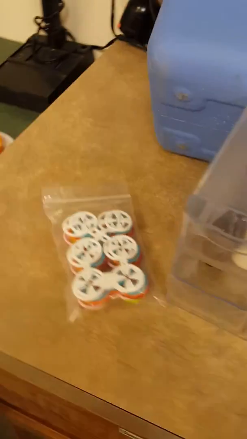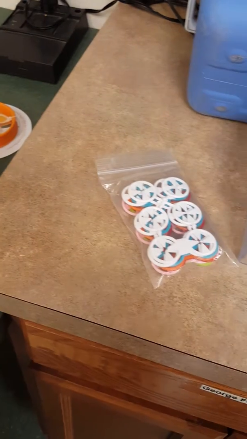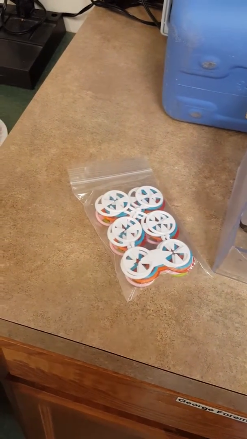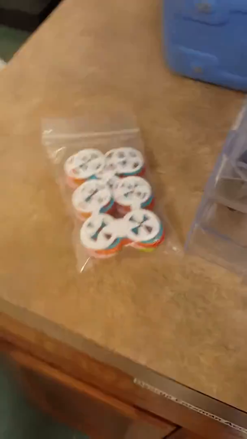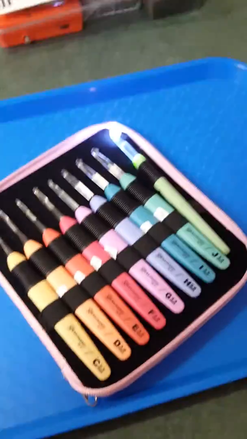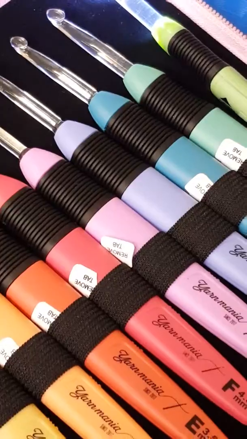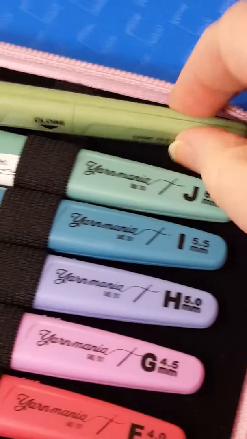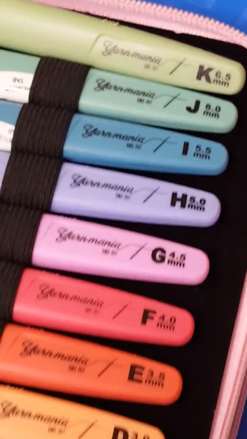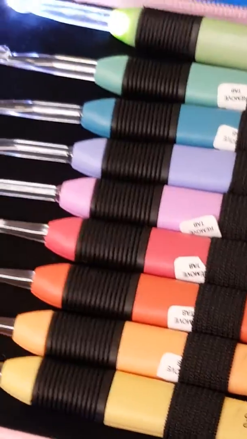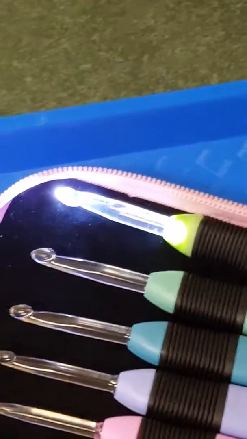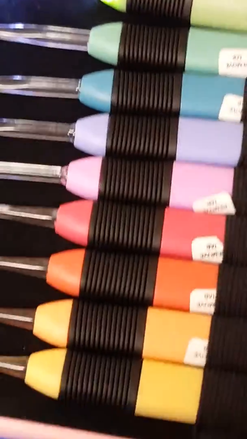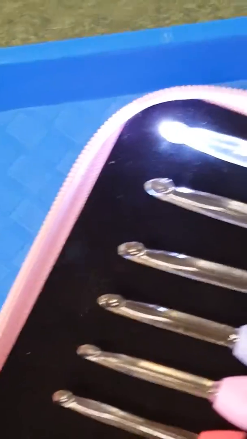And there's also one other thing I wanted to show, and this is kind of unrelated, but I think many of you are going to find it extremely cool, just like I did. So here are some crochet needles, and they are different sizes. They go all the way from C to K. I'm not a crocheter, so I don't know anything about that. But it's the different sizes. They are all different colors, so there's a little bit of color coding there.